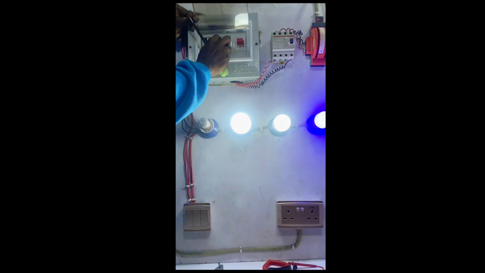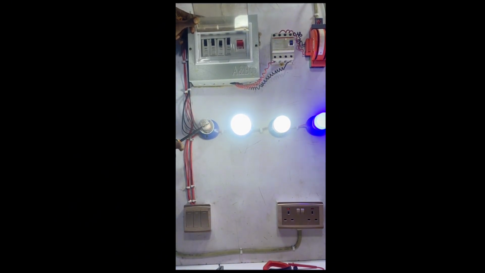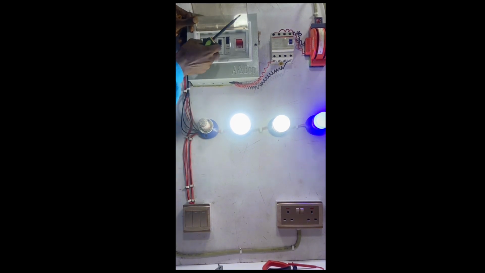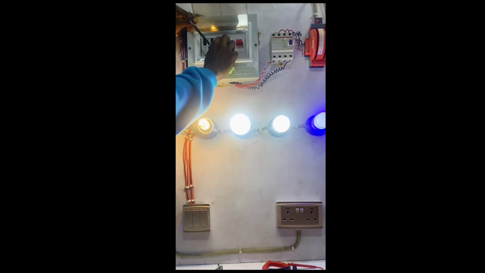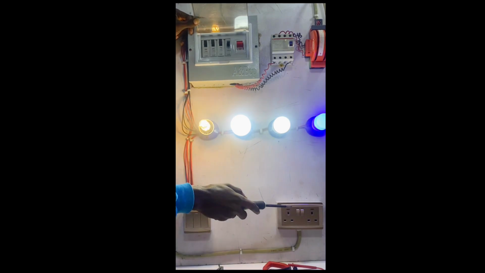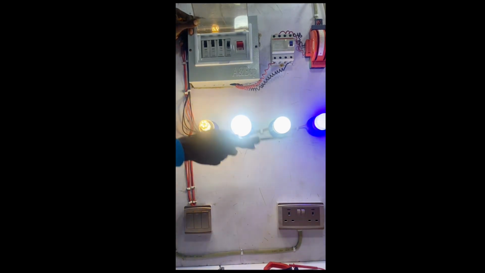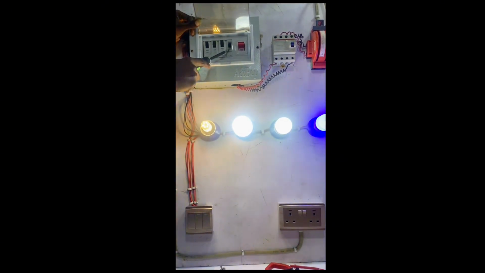Let me take this one. So this circuit here is connected to this particular load, which is this lamp here. I'm going to take that one on and take this one. So the 13 amp double socket is connected to this breaker here in the distribution box. Therefore this is the load on this circuit. I'm going to take it on again.